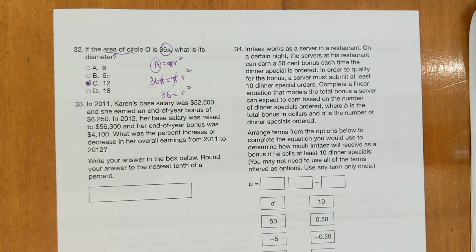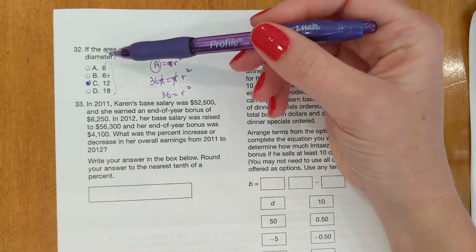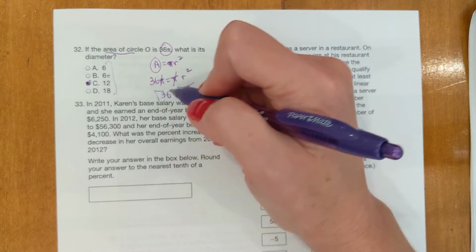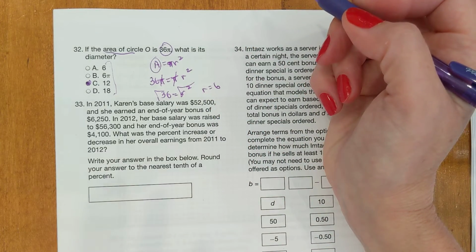And so then r is the square root of 36, or what number times itself equals 36. And you can kind of look at the answers here to help you. It's 6. 6 squared is 36. The square root of 36 is 6. So that's what the radius is.